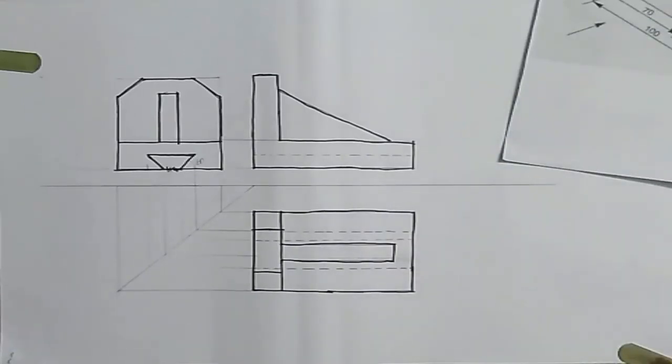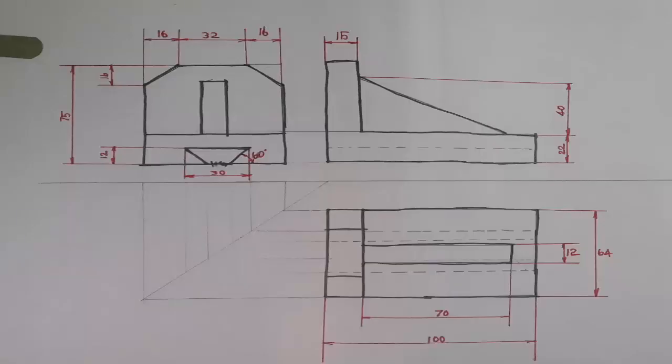Then give all the dimensions. Okay, this is your final orthographic view of this given object.